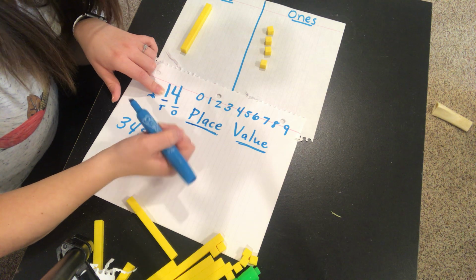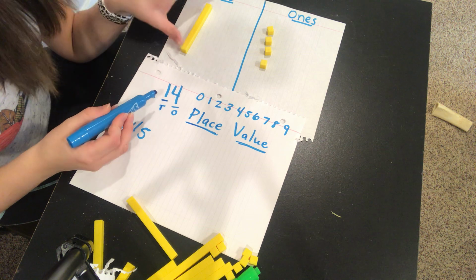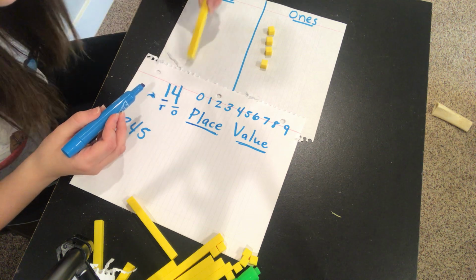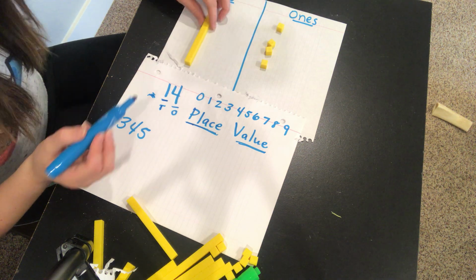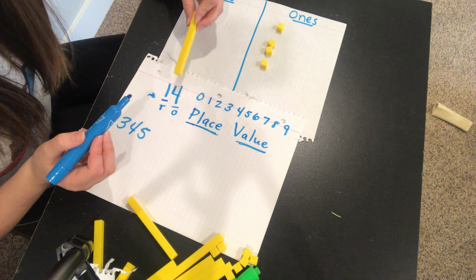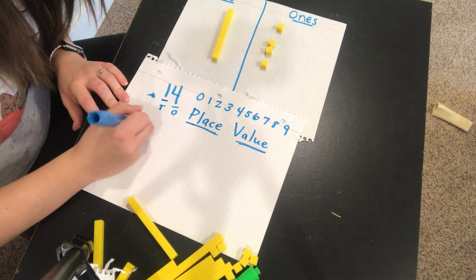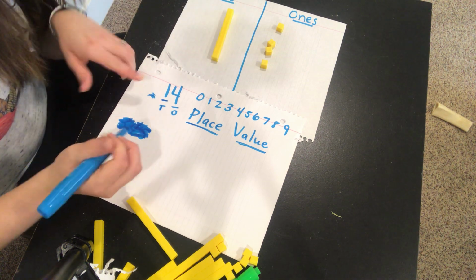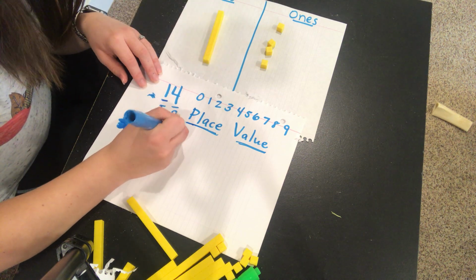Value just means how much is something worth. So the 1 in 14 is not just worth 1, because if it was worth 1, it would just be a 1, a unit. The value of the 1 in 14 is actually 10, okay? Let me mark this out so it doesn't confuse us. So the value of the 1 in 14 is 10.